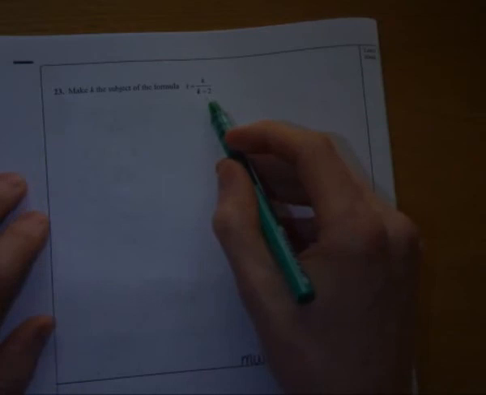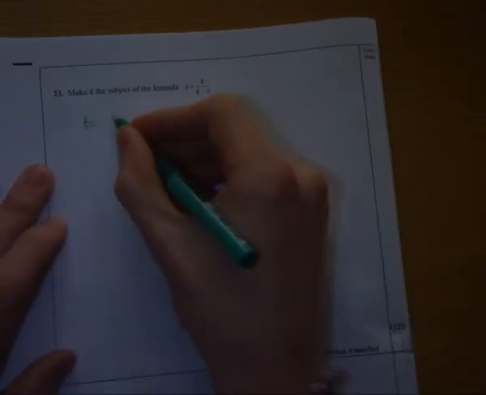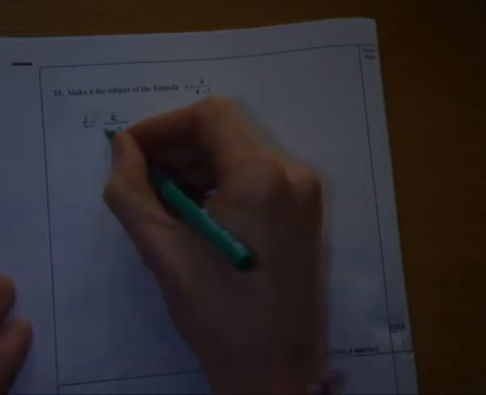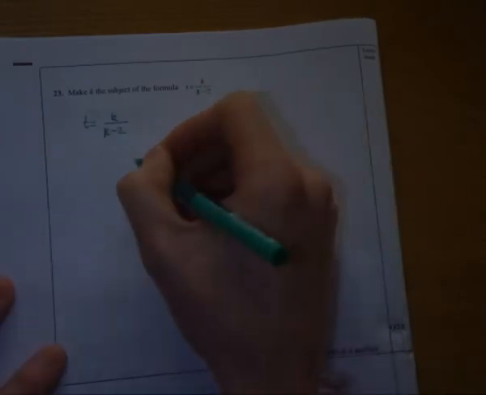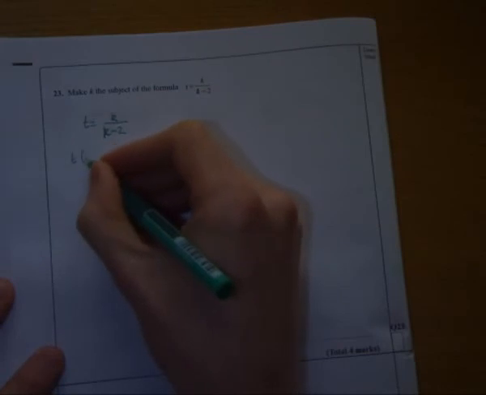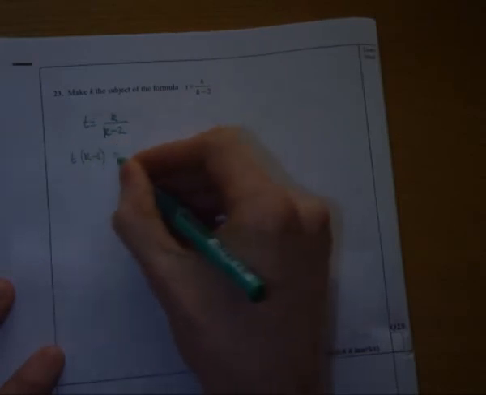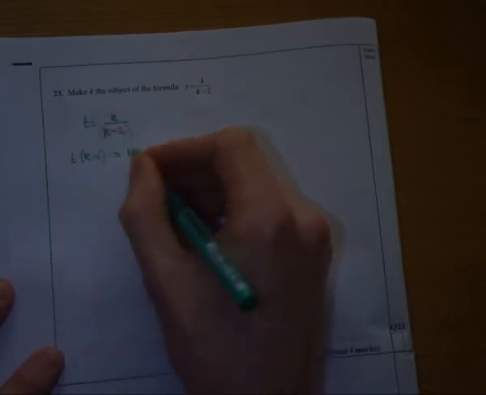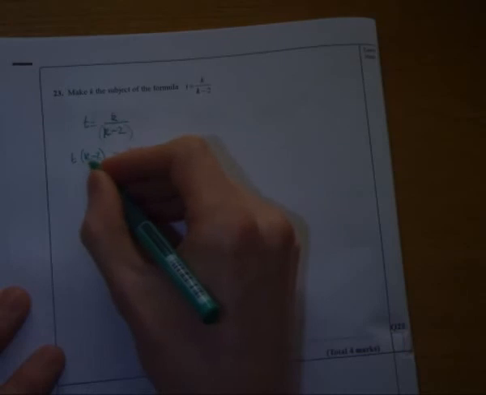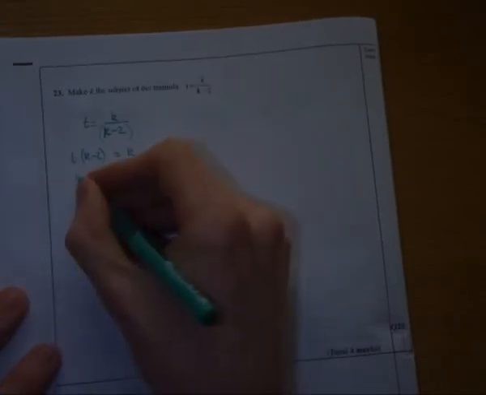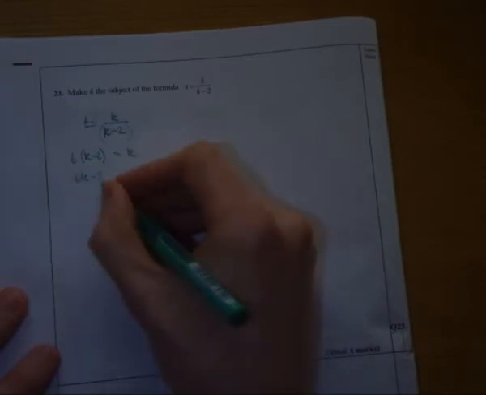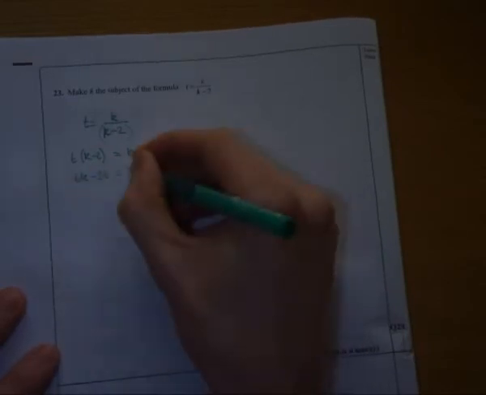Okay, make k the subject of the formula. This is quite a tricky one, to be honest with you, but let's show you. t equals k over k minus 2. The problem is we've got the k occurring twice. First thing I'm going to do is get rid of the fractiony bit. So I've times both sides effectively by k minus 2, by this bracket k minus 2 on the bottom. It's cancelled out on this side, so I've got t into k minus 2 equals k. Now times that bracket out, tk minus 2t equals k.